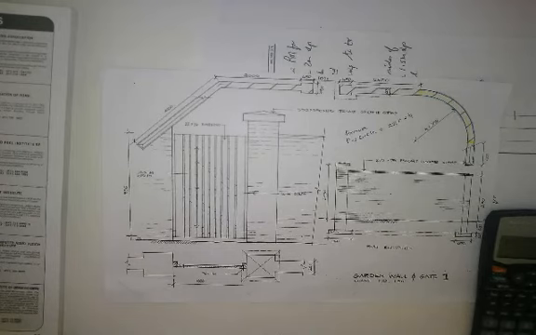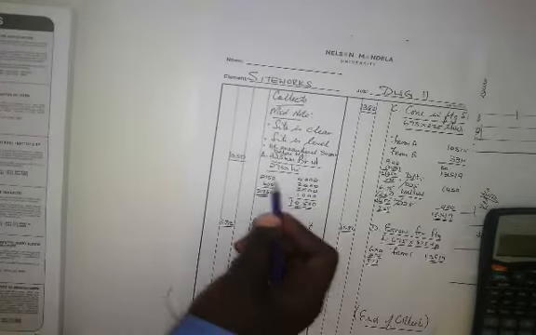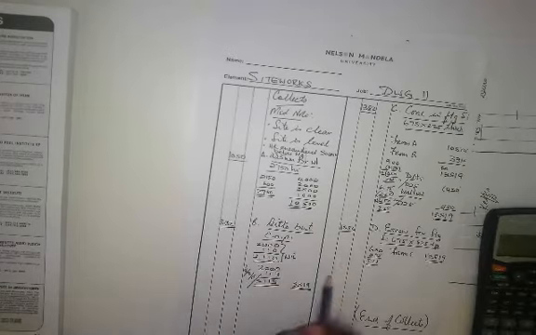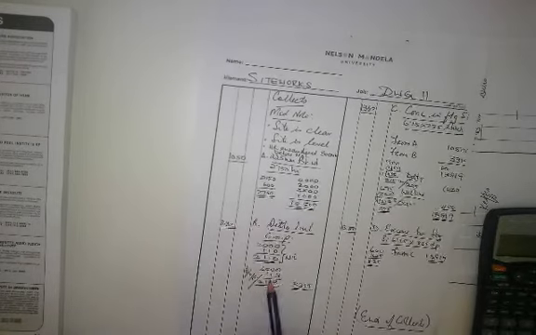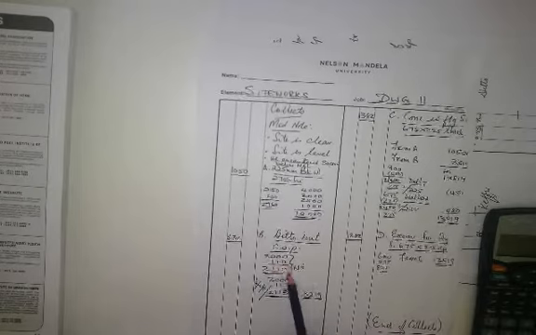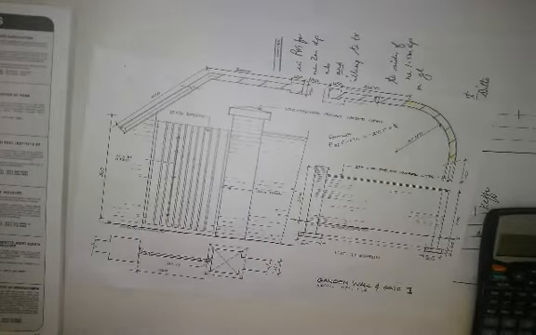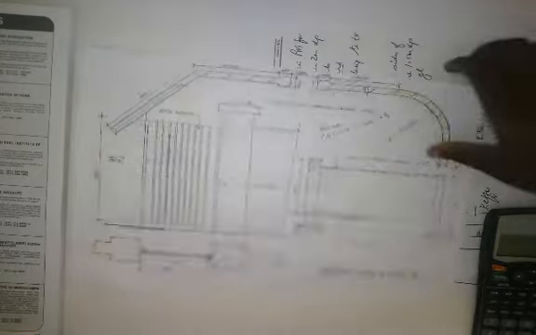So you need to say 225 divided by 2 plus 2 meters. So it's 2000. Okay, this applies to the circular part, which is here.